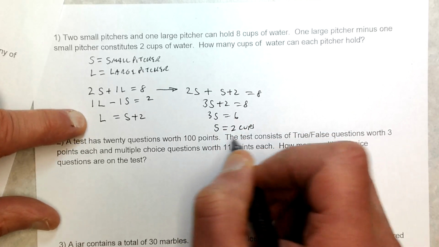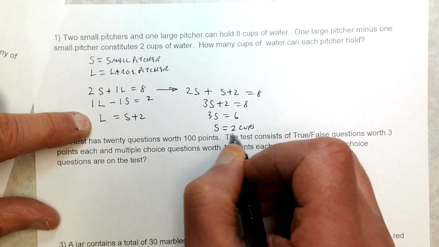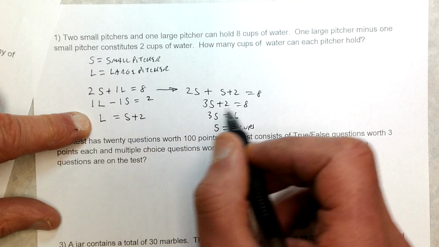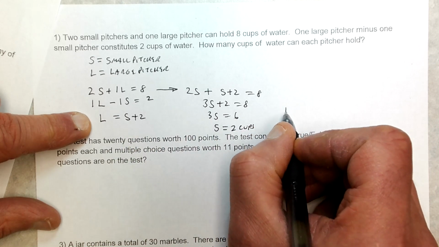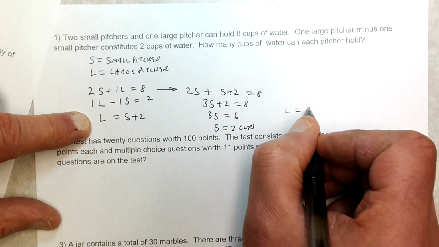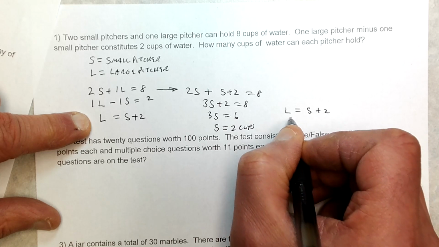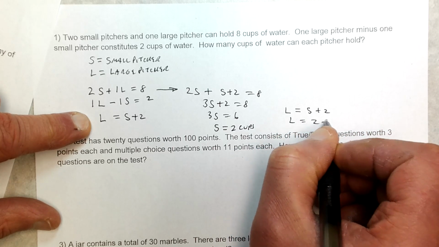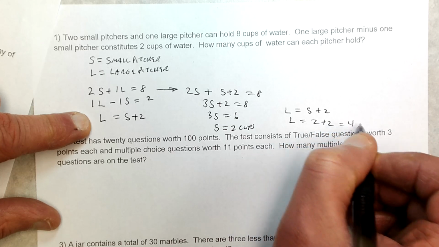And then as we know with substitution, once we have the value for the first letter, we usually go back here to find the value of the second letter. And so for that equation, L would now equal, instead of just S plus 2, I could now put the value of the small pitcher, which is 2, and we end up with 4 cups in the large pitcher.